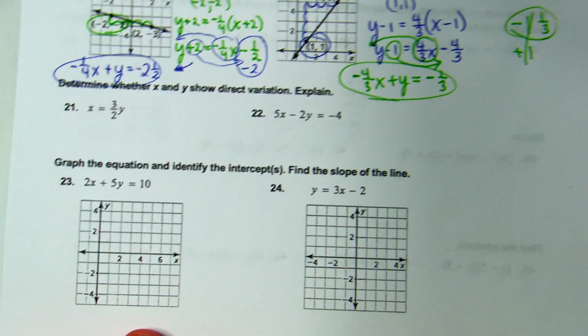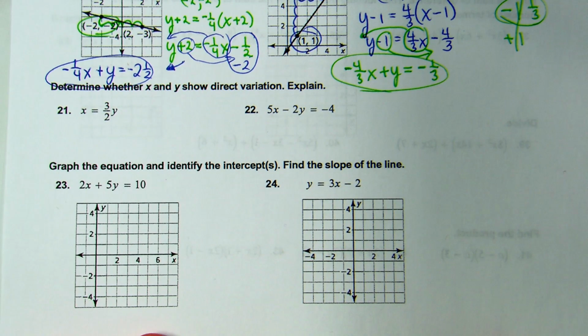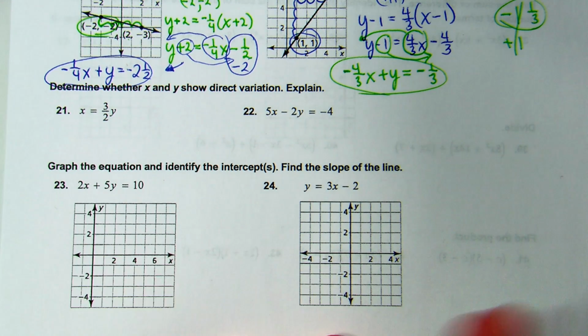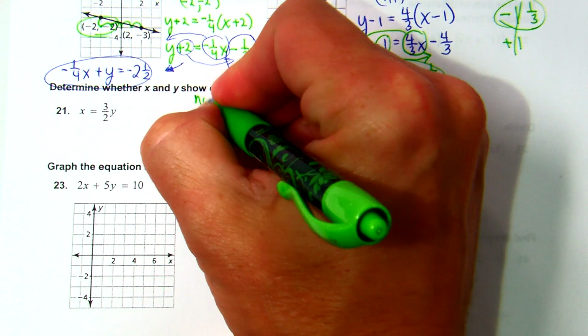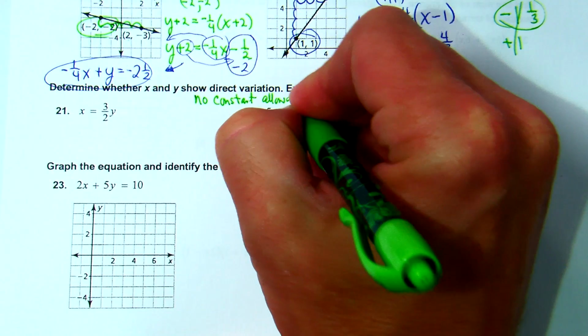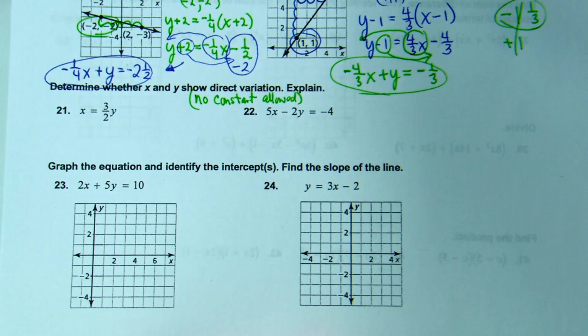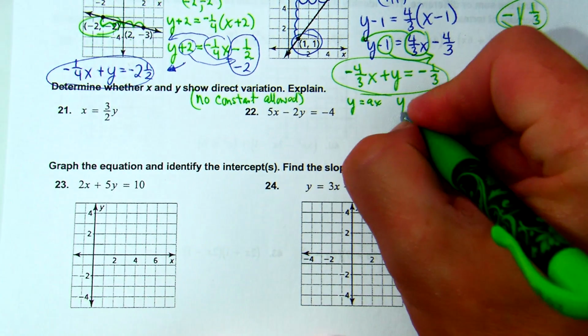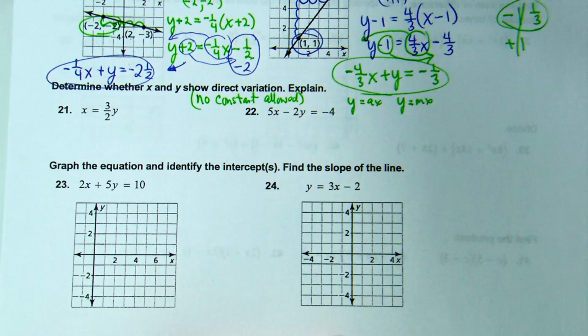Little review on direct variation. Direct variation means that y, to have a direct variation, there can't be a constant. Okay, so you might make that little note down here. No constant allowed. It has to be in the form of this y equals ax or y equals mx. You could see it like that, okay? But there can't be a plus c on the end.